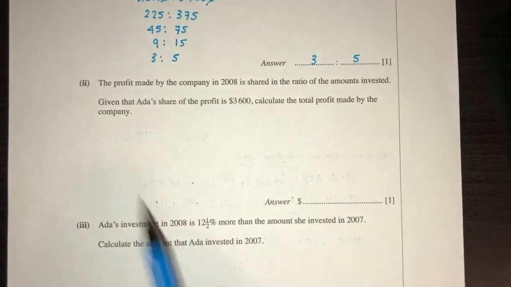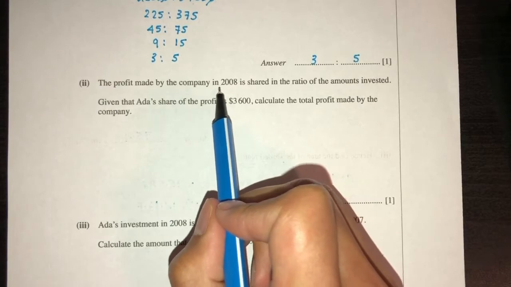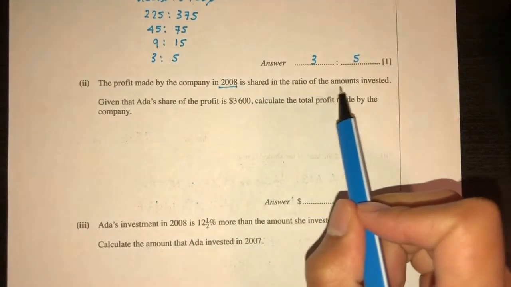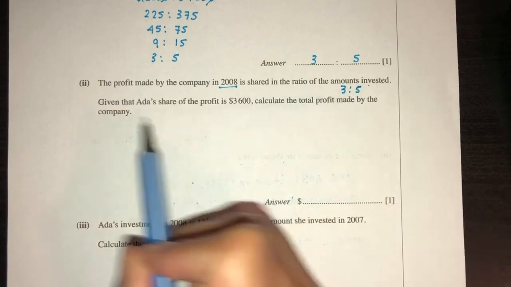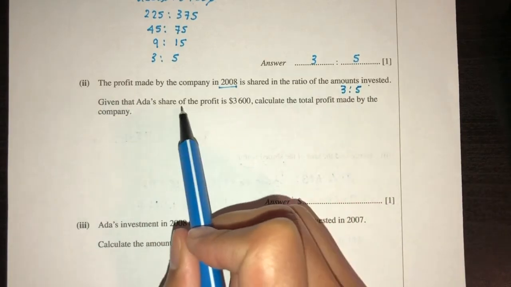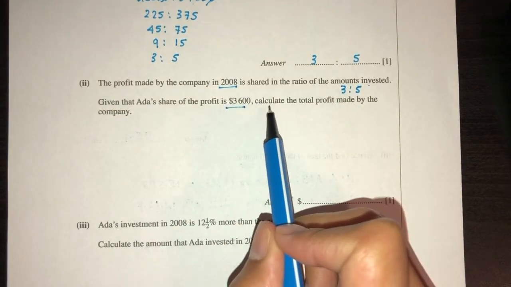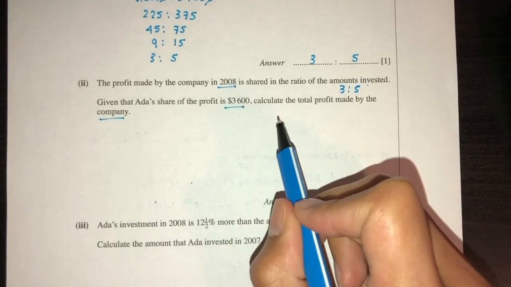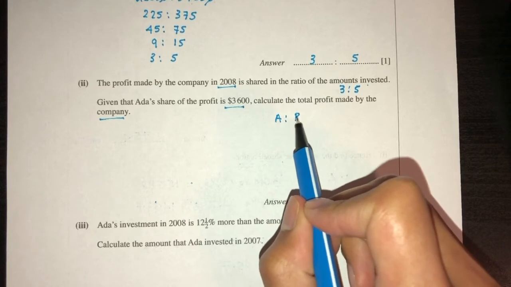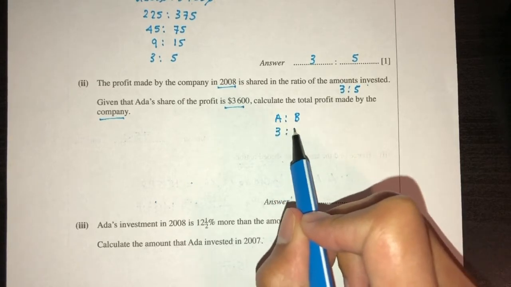Now for part 2, the profit made by the company is shared in the ratio of the amount invested, which is 3 to 5. Given that Ada's share of the profit is this, calculate the total profit made by the company. So Ada and Bill, 3 to 5.